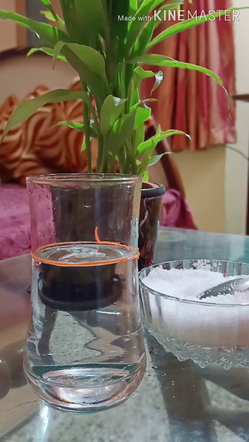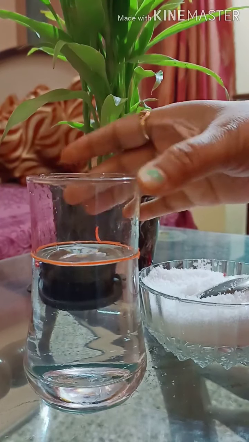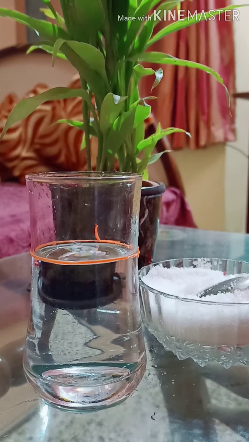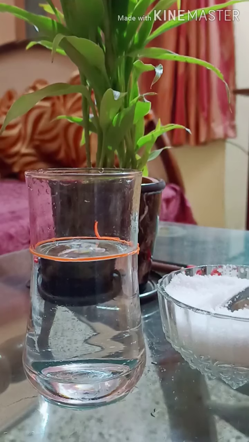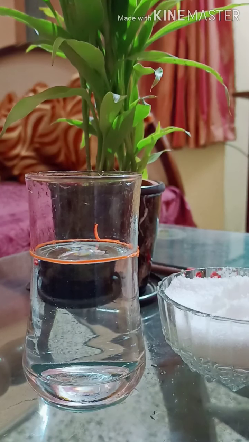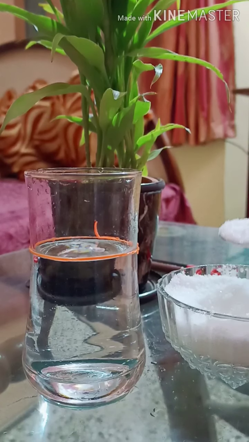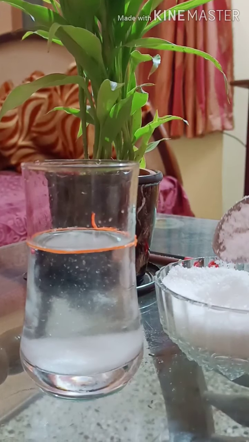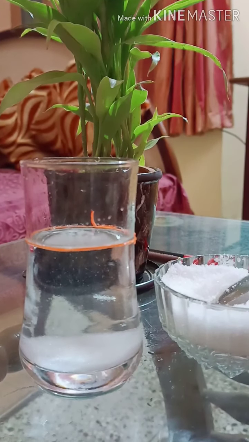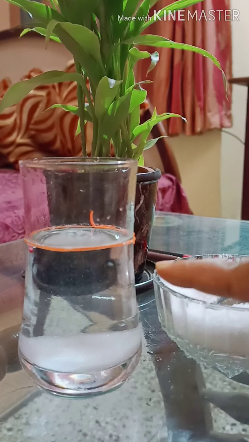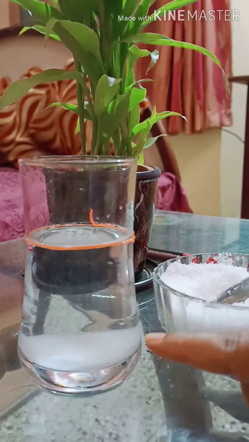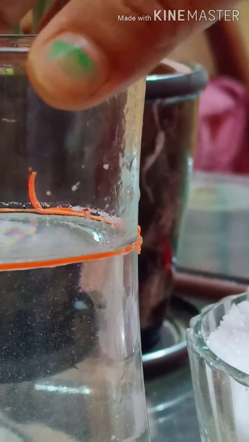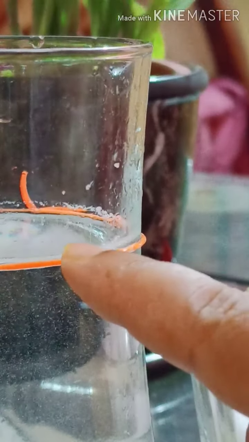To show this, I have filled a glass with water and I have also marked the level, as you can see here. And I have also taken a bowl of salt. Now I am going to add some salt in this water. As I have added some salt in this water, the level of water rises up a little bit. You can see here.